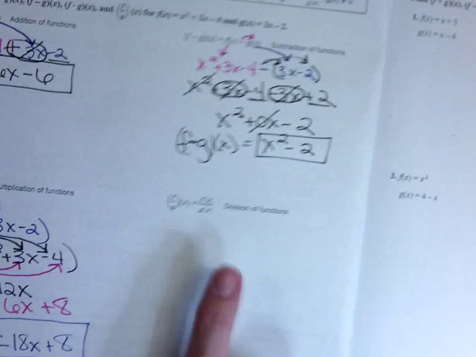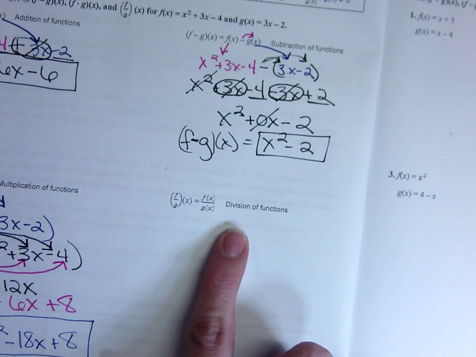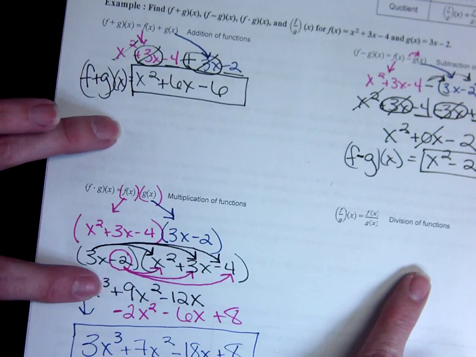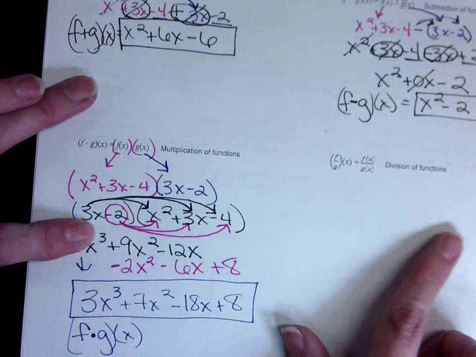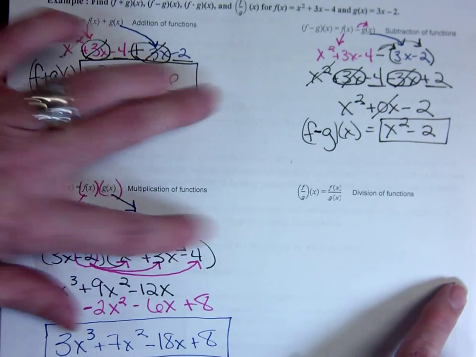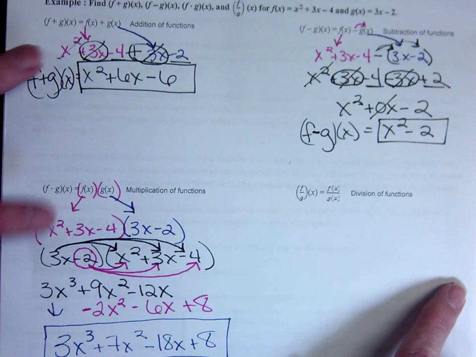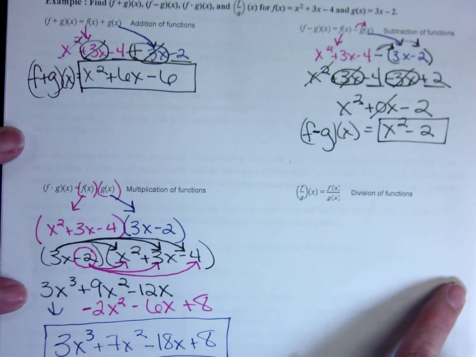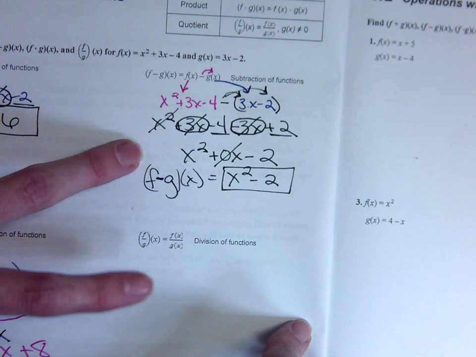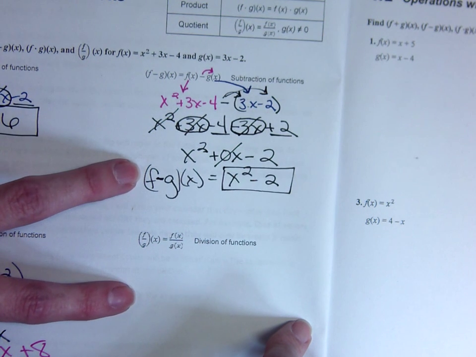All right, division of functions. Again, order is important. Addition and multiplication, I can do in whatever order I want. It doesn't matter. We don't have to worry about signs changing. We don't have to worry about forwards and backwards because everything just combines the like terms as we move through. Division and subtraction, though, make a difference, right?